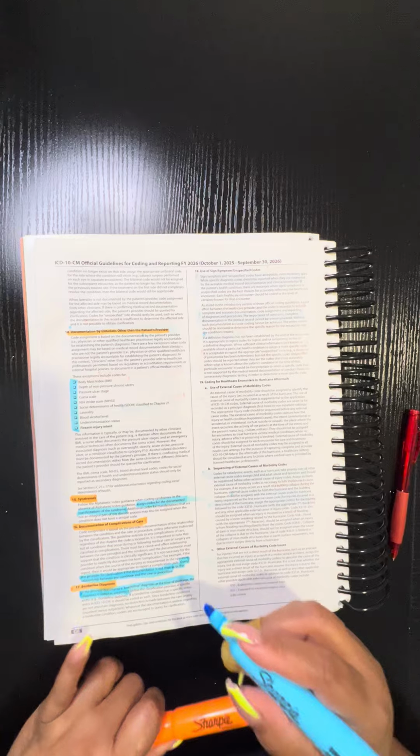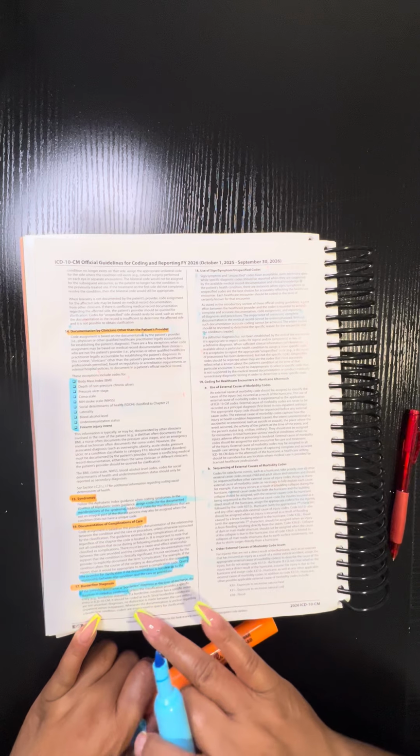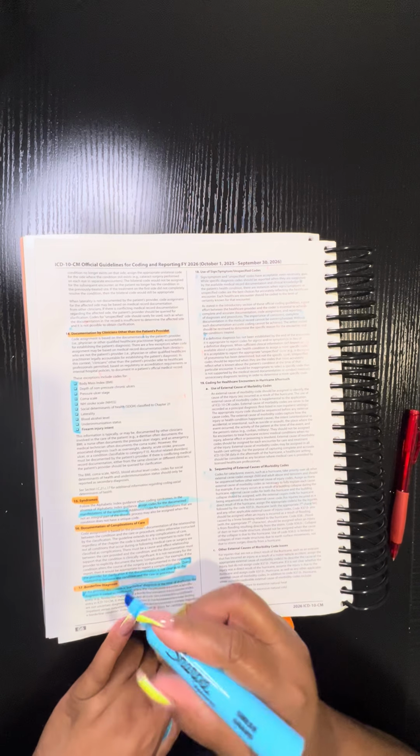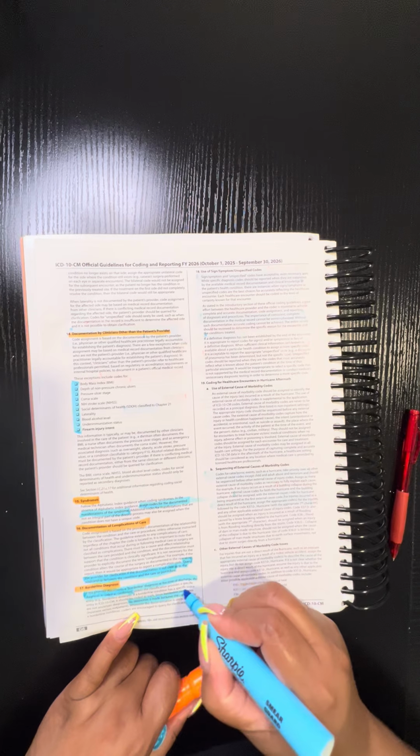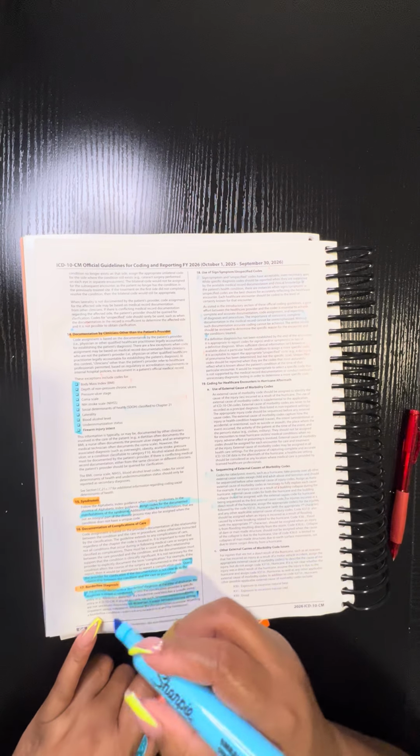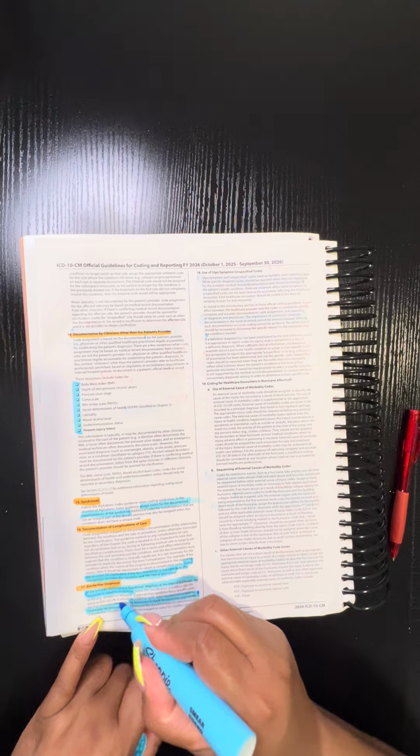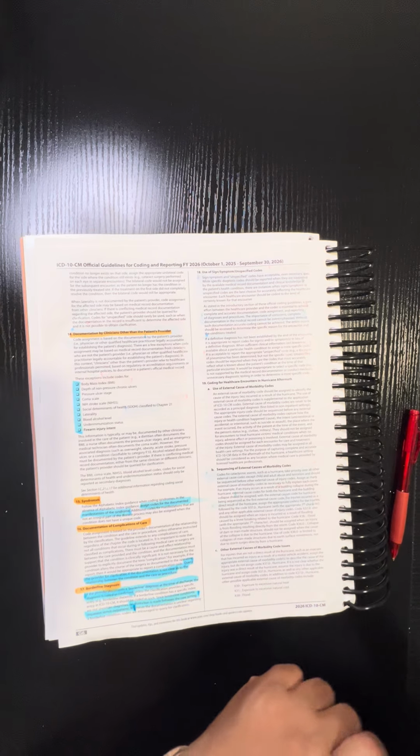And then let's go down. It says no distinction is made between the care setting of inpatient versus outpatient. Make sure you highlight that as well.